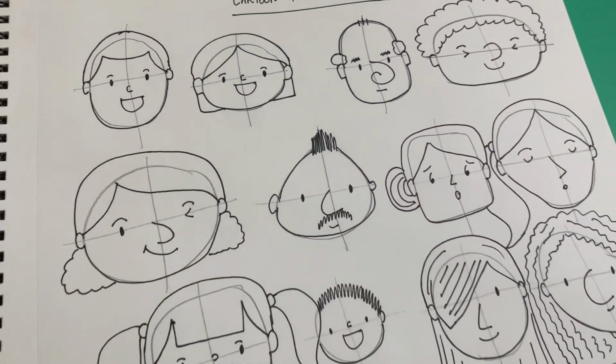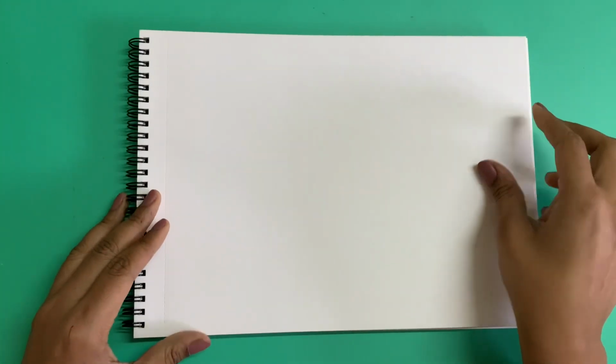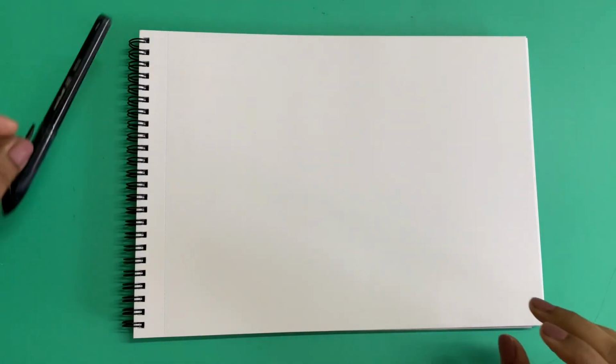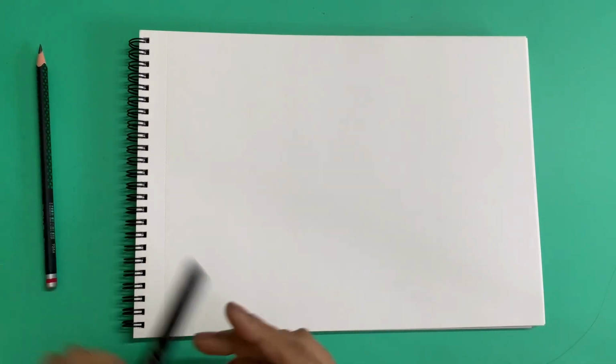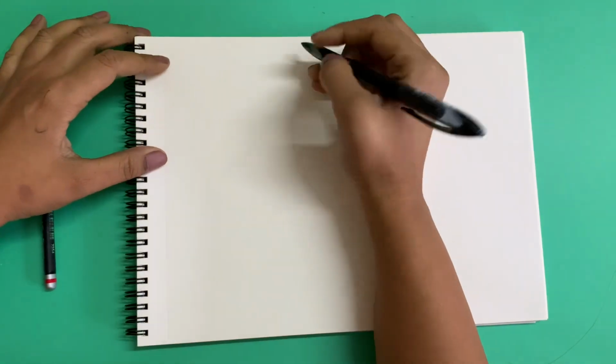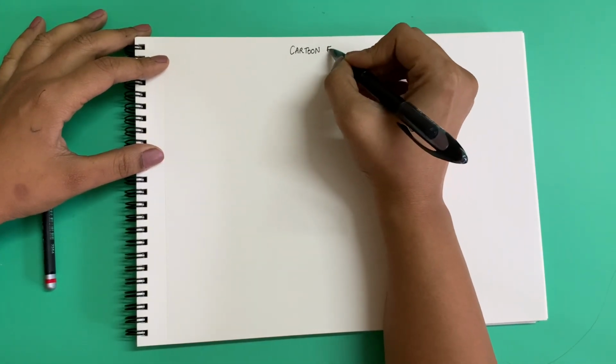In this video, I'll guide you through drawing cartoon faces with various hairstyles. To get started, you'll need a sketchbook or blank paper, as well as a pencil and pen if you have one. The first step in drawing anything is observation. We'll begin by drawing different face shapes which you can observe in the world around you, including your own face.